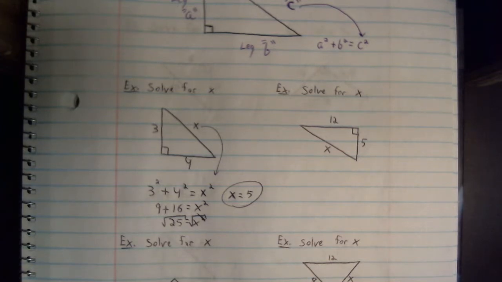But anyways, here's an example for you to try on your own. Take a second to pause it and see if you can come up with the correct solution for x. Alright, let's see how you did.